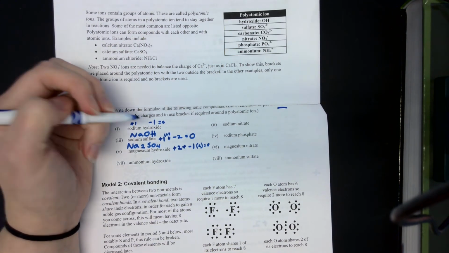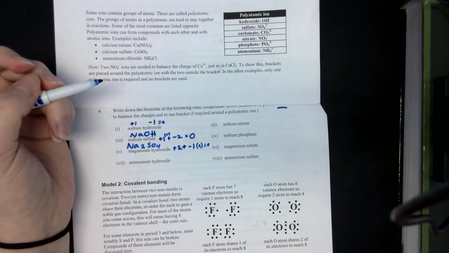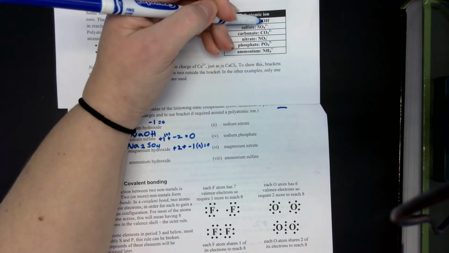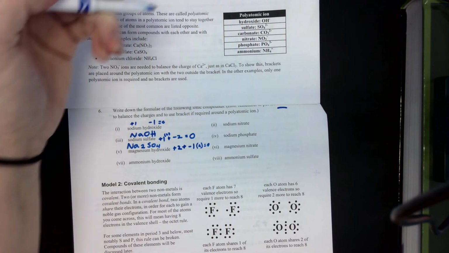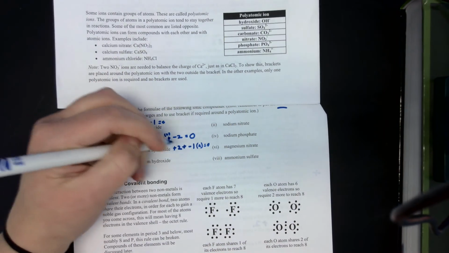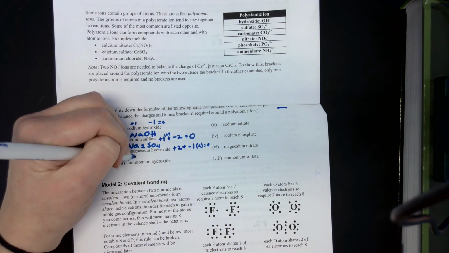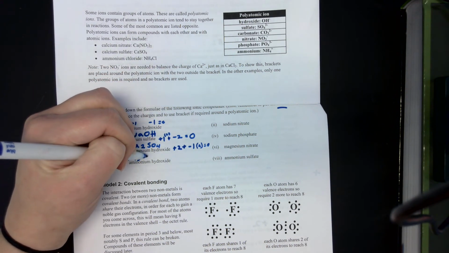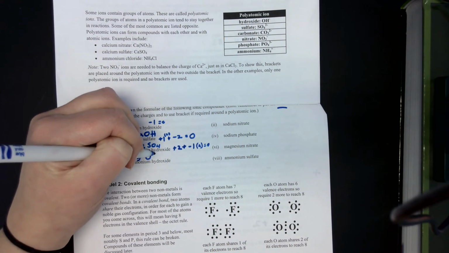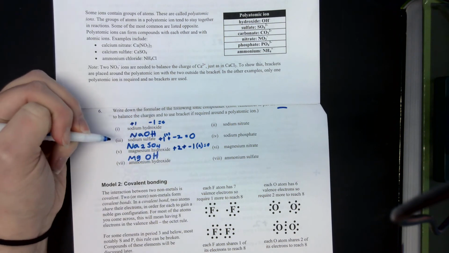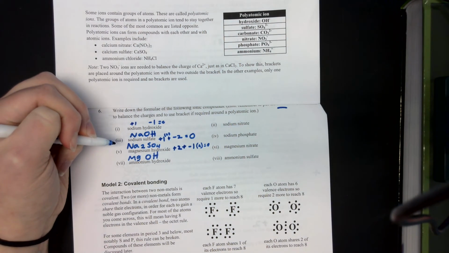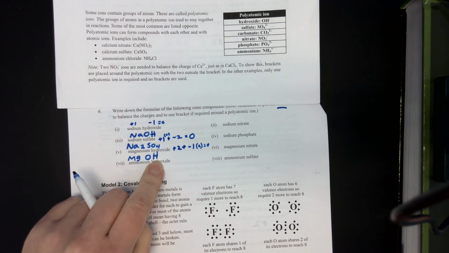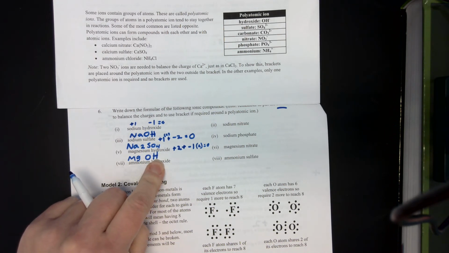So in order to do that, we have to keep in mind that hydroxide itself is OH. So magnesium we don't need any more of. We can just write Mg, which was the symbol. And then OH is hydroxide itself. We cannot write a 2 here because that would not make it hydroxide anymore.